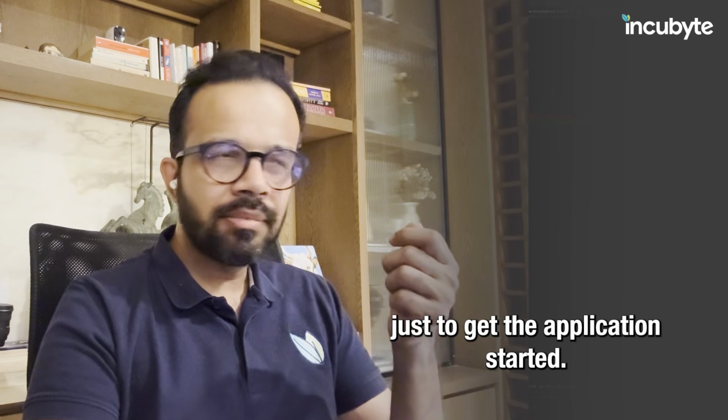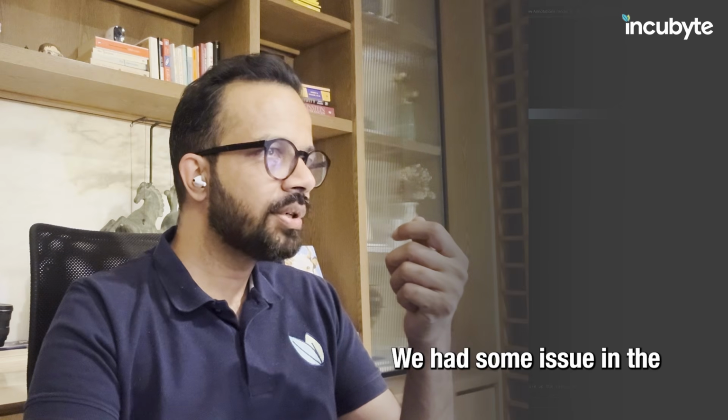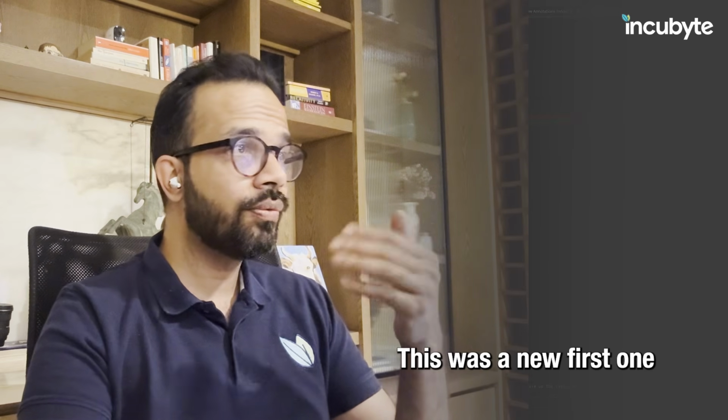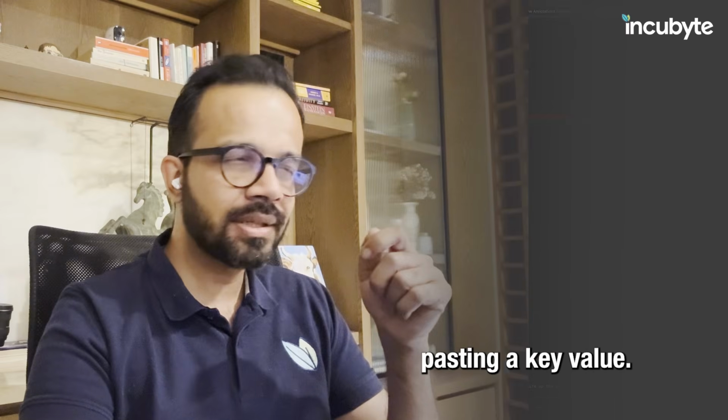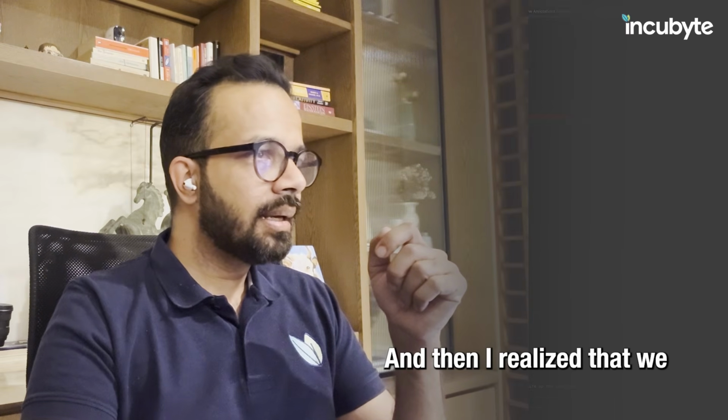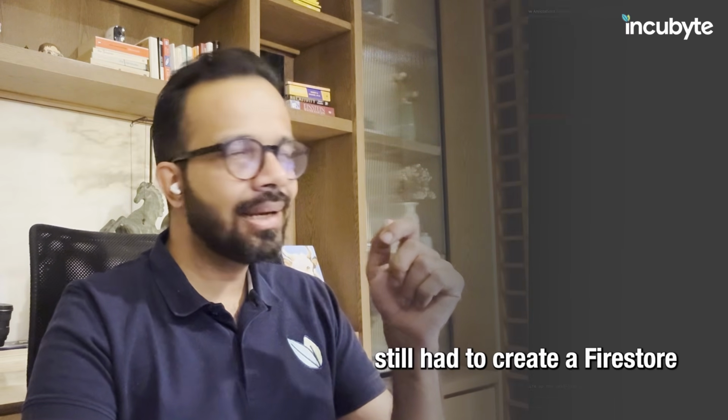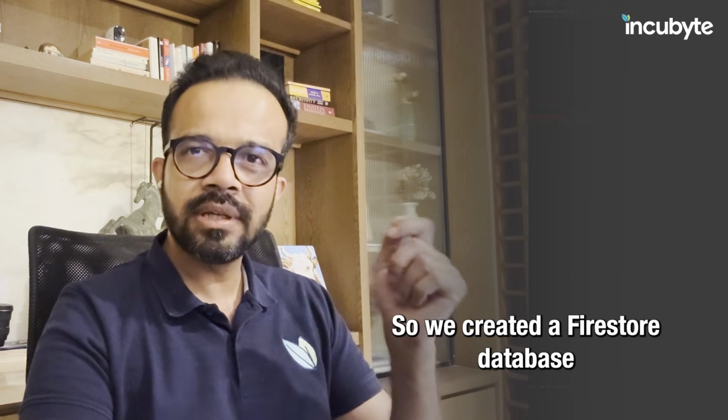We did a bit of troubleshooting just to get the application started. We had some issue in the key. This was a new first that I saw, where it made a mistake in actually copying and pasting a key value. And then I realized that we still had to create a Firestore database. So we created a Firestore database and the application started working.